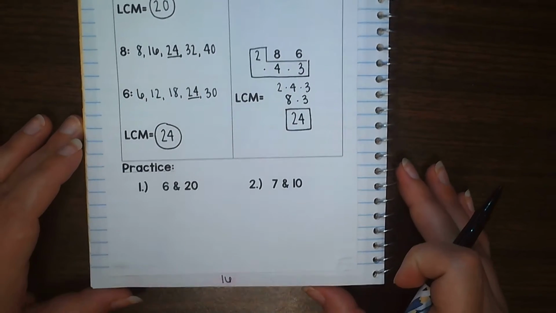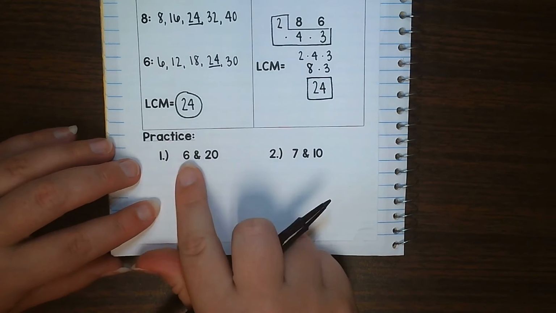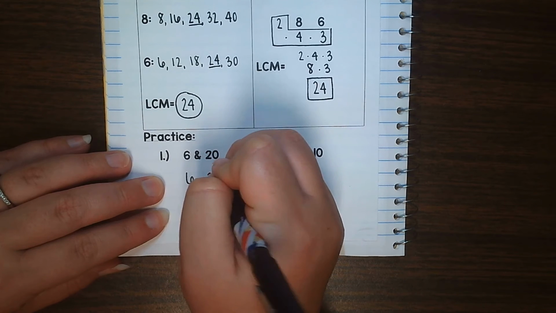So let's continue our practice, but let's keep using the ladder method. We have 6 and 20.